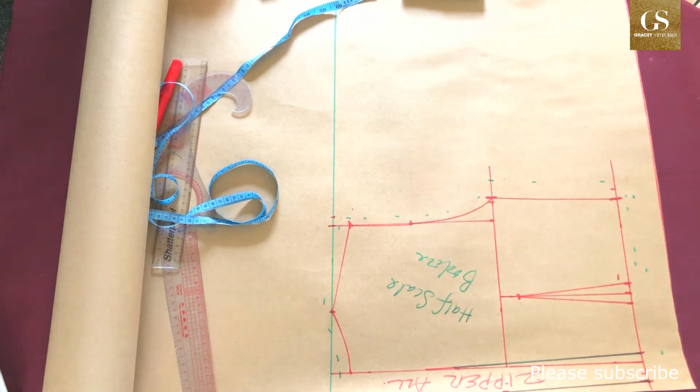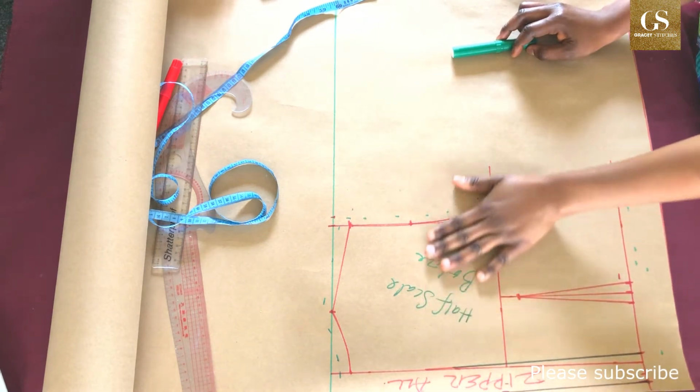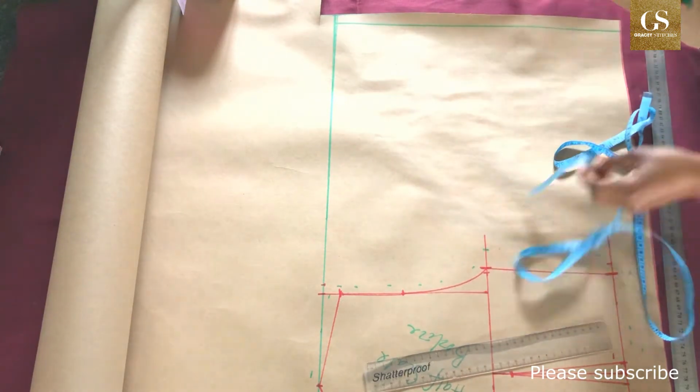So now to construct the front pattern, I'll be using the other side of the paper. First I'm going to draw a reference line, and that is where I'm going to start my measurements from.